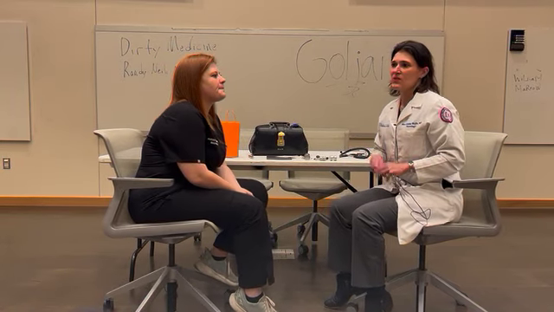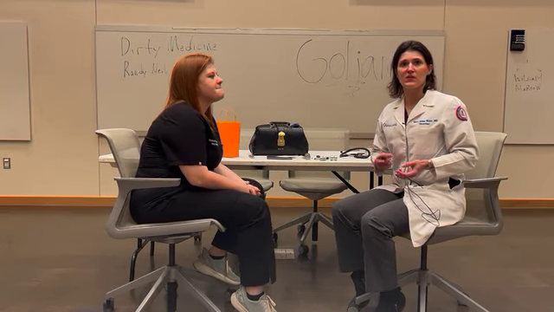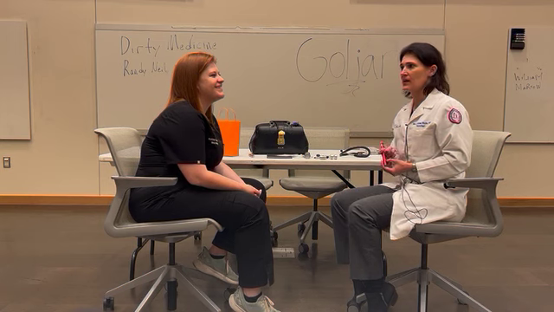All right, so the equipment that you need for checking pupils is a pen light. Please do not use the flashlight on your iPhone. That's just nasty. So use a pen light, and it needs to be a bright pen light. You don't have to spend a lot of money. This one came from Home Depot, so it's just an LED pen light.